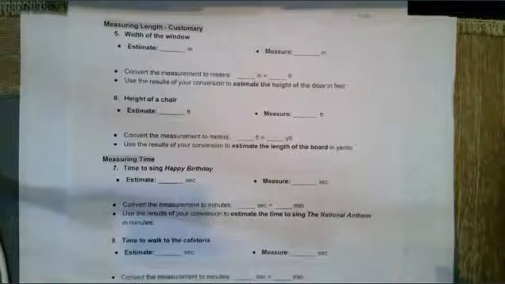Remember, we're just all about making things work and being flexible. The important part here is that you're estimating, so you're getting better at looking at objects and guessing, estimating, using your knowledge about the metric system and the customary system in order to be accurate with your estimations. Have fun today.